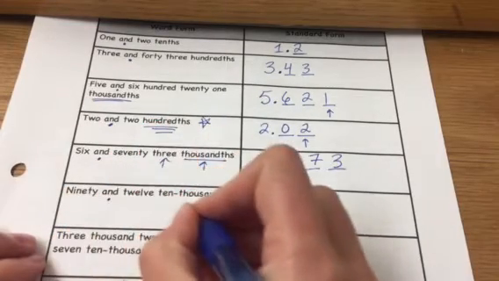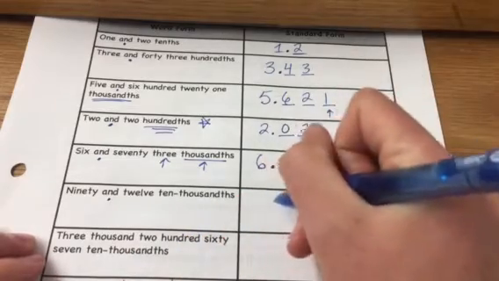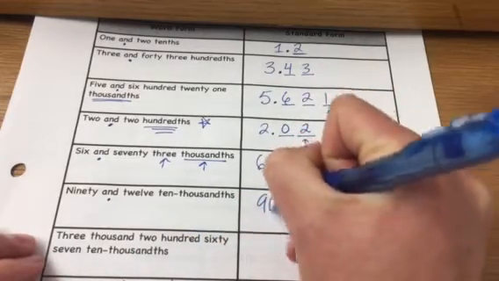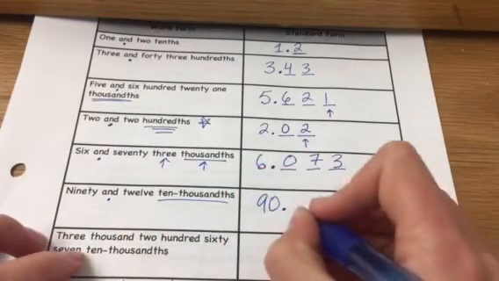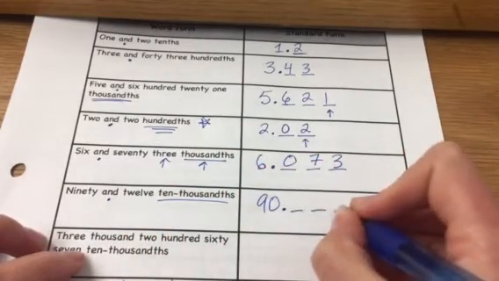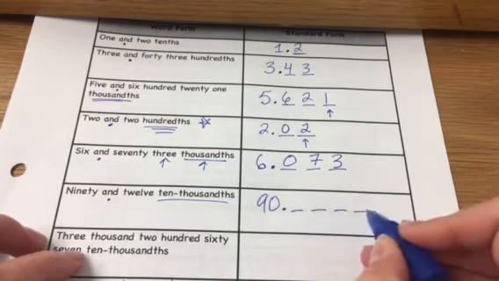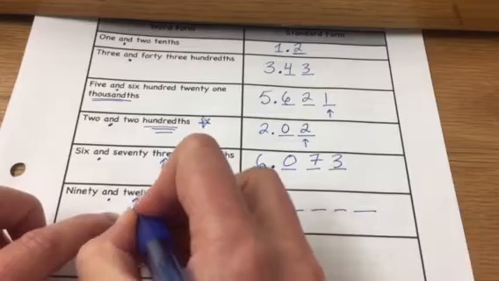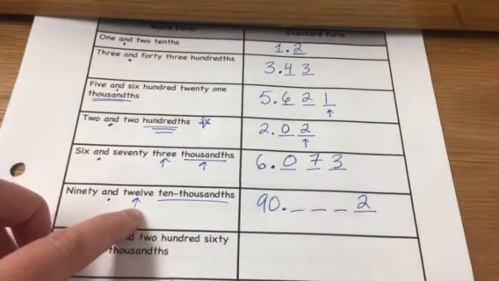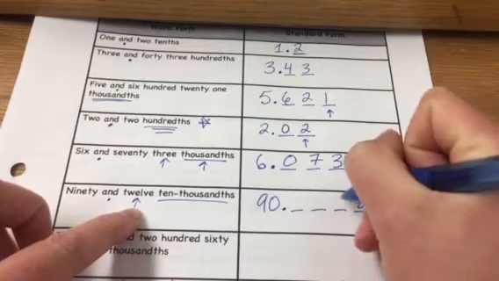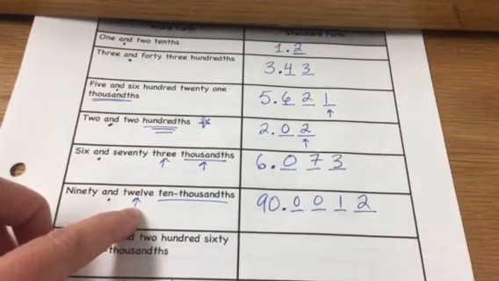90 and 12, ooh, 10 thousandths. We're really working our way out now. Okay, so 90, and let's go ahead and get ourselves out to the 10 thousandths. Tenths, hundredths, thousandths, 10 thousandths. So I know I need to go 4 digits back, and I need the number 12. Really I need the 2 and 12 to be sitting in the 10 thousandth spot. 12, and then you put zeros out in front.